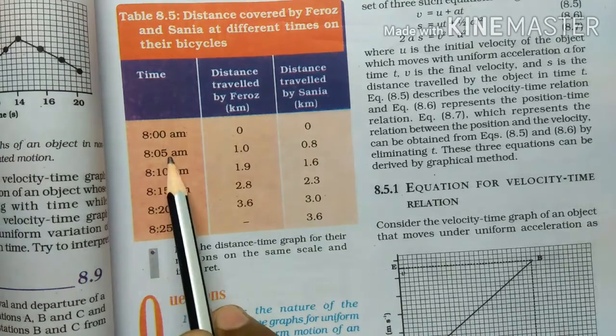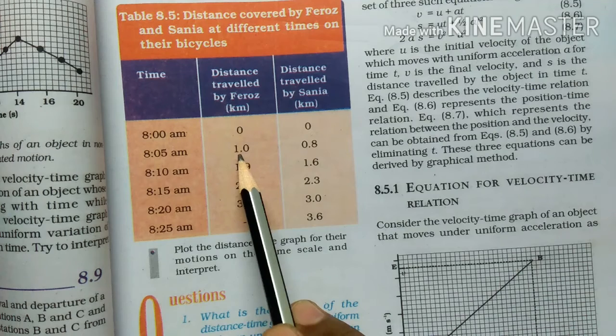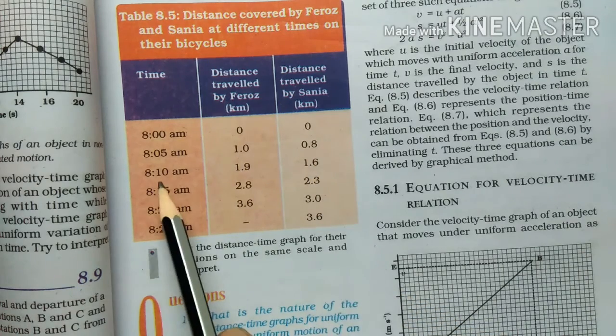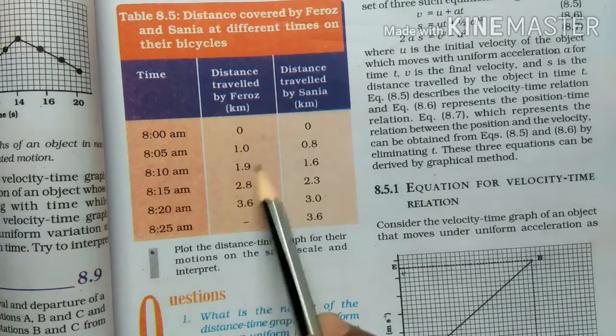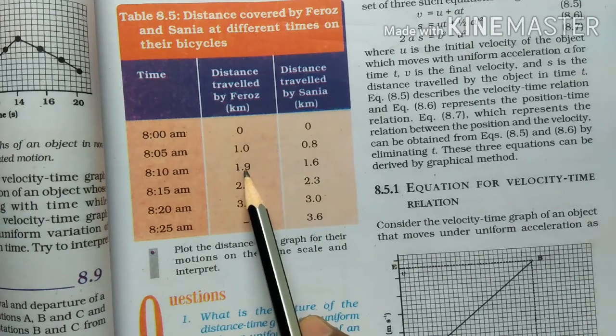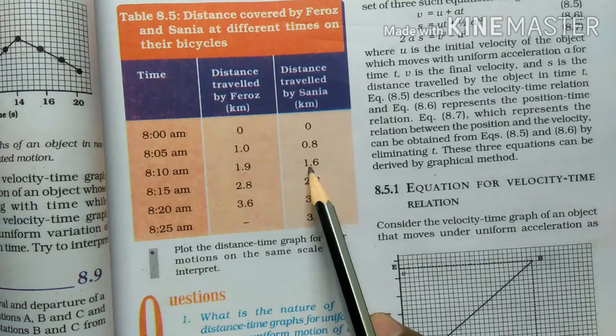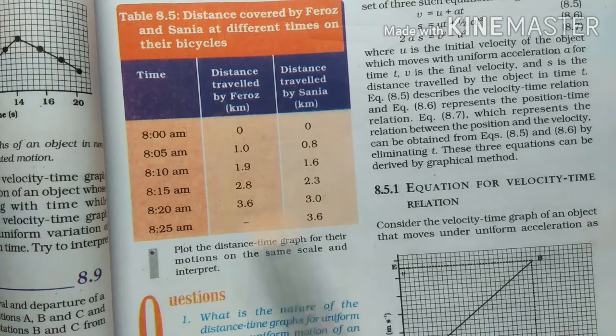Then after 5 minutes Firoz has traveled 1 kilometer, and Sania 0.8. After 5 minutes again, 1.9 by Firoz, and Sania has covered 1.6 kilometers.